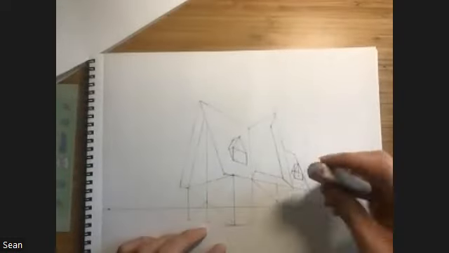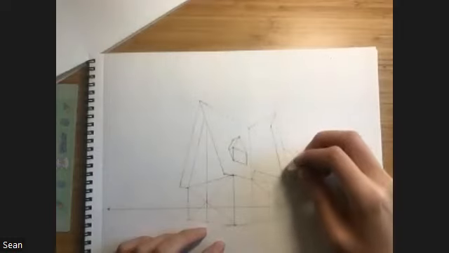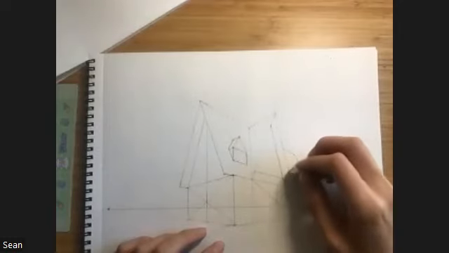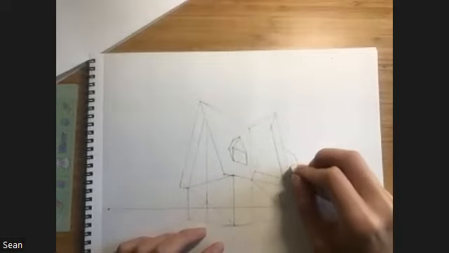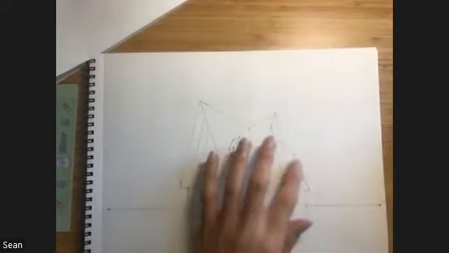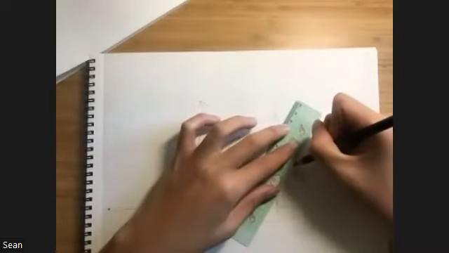After that, you can start cleaning up the lines inside. If you accidentally erase anything, you can always go back in with a pencil and a ruler and draw it in.